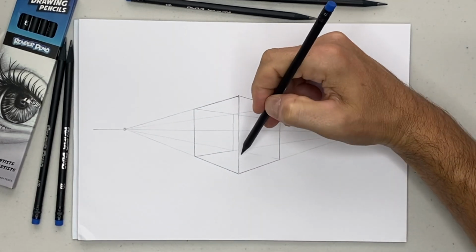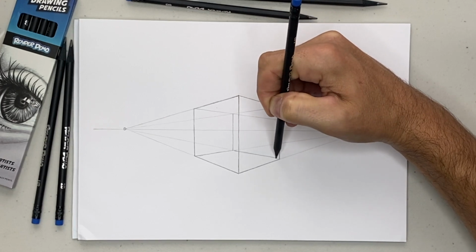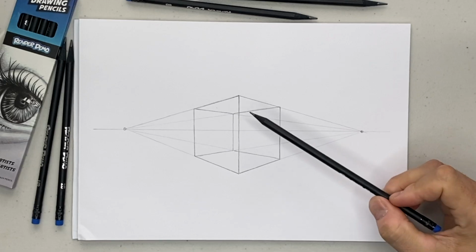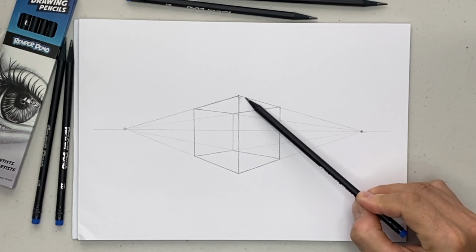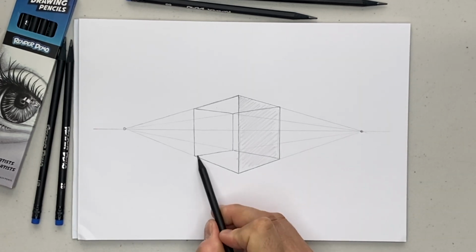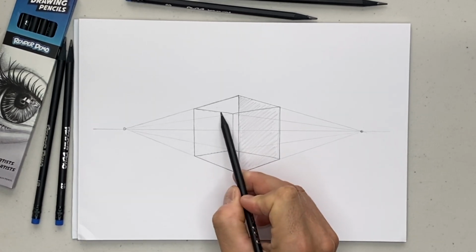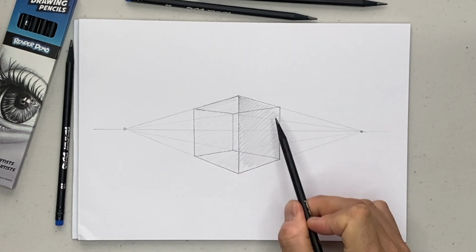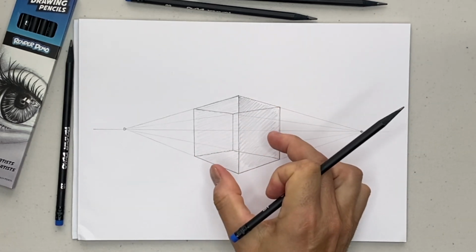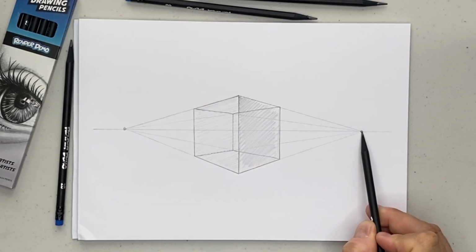So that will be the rear side, the back side of our box shape. Now if you shade this side in, you'll start to see the inner volume. Your object, as you can see, for ours is kind of centered, but you'll have a vanishing point on your left and right.